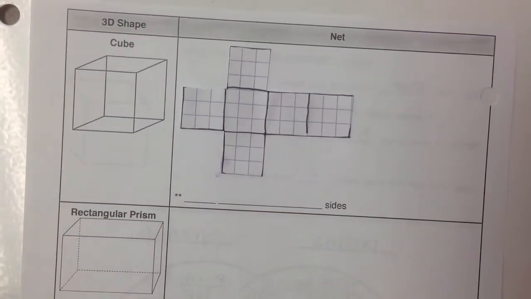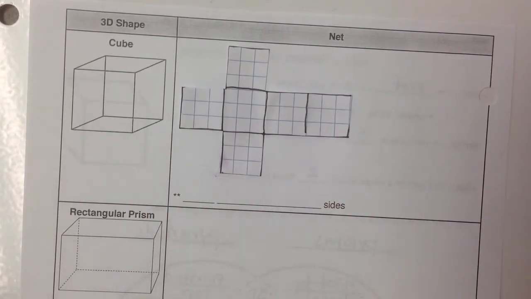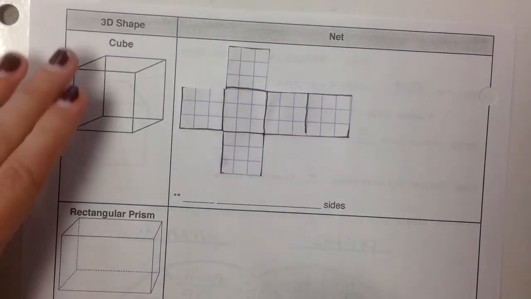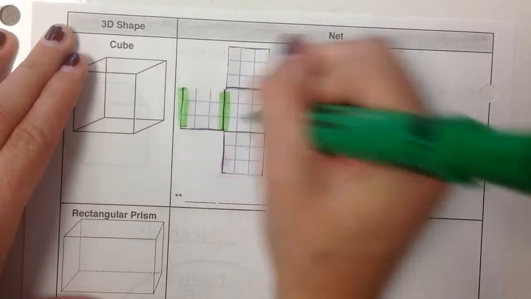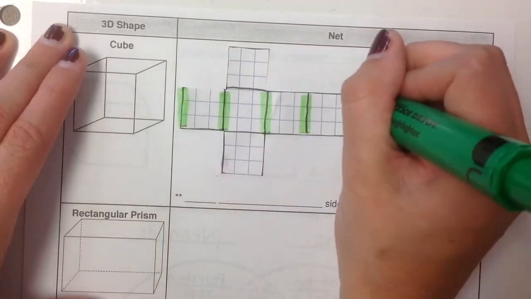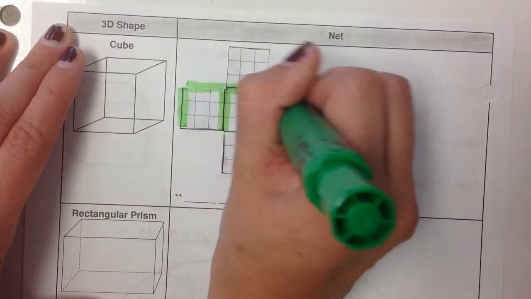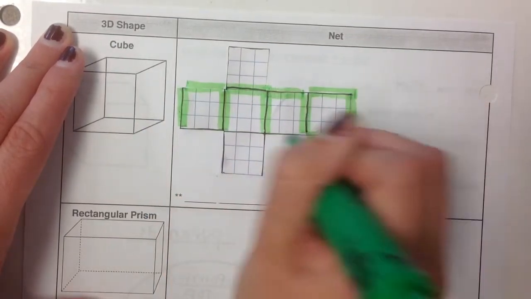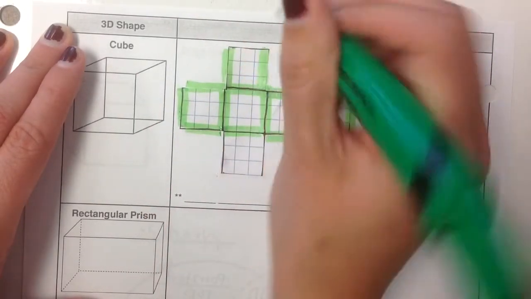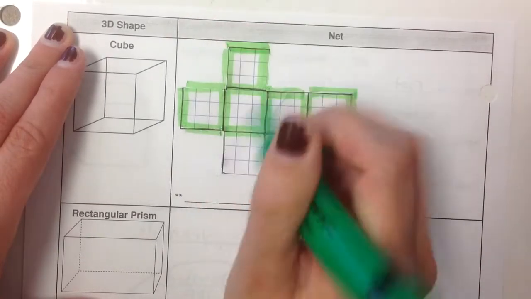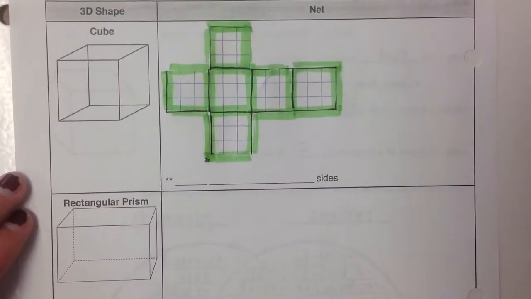There. And now what we are trying to compare is what the side measures look like. Since it's a cube, all the sides are the same, so I'm going to highlight the congruent sides. This side is congruent to this side, and this side, and this side, and this side. This side is congruent to this side, and to this side, and this side. And this one, this one, this one. The sides are congruent up here as well as down here. So all of the sides here are congruent.